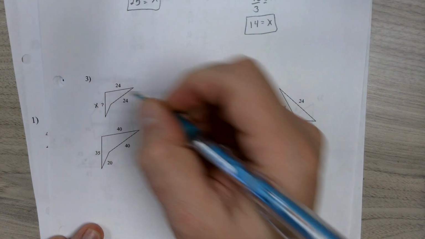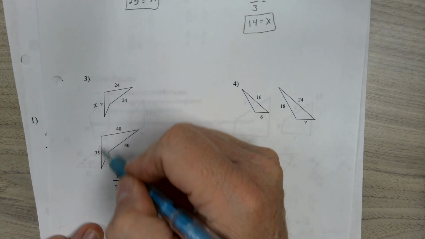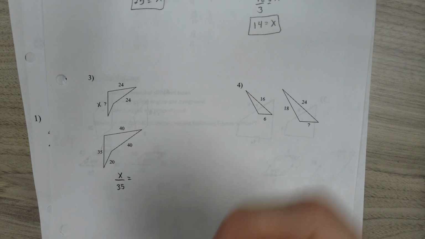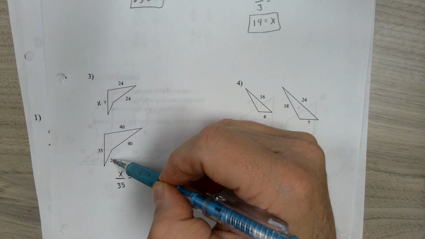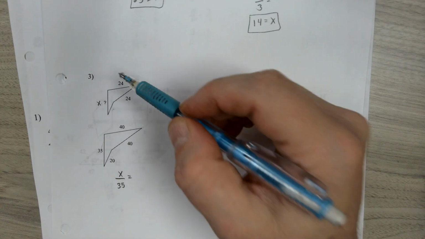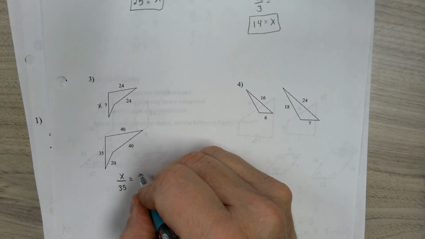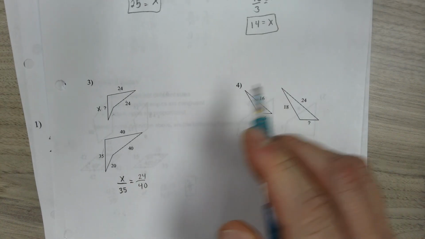Once again, we're going to call this x. I'm going to put x over 35 because these are the corresponding sides, equals, and then all I need to do is pick corresponding sides where I know both values. Like this side right here, I don't know its value, so using this with the 20 would not be helpful. But for these two segments, they're both 24, these are both 40, so I can put 24 over 40 to set up my proportion.